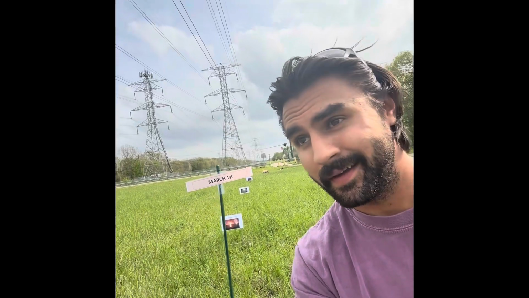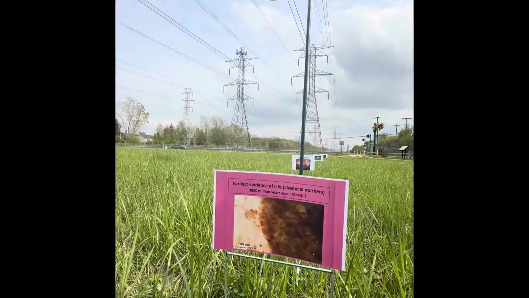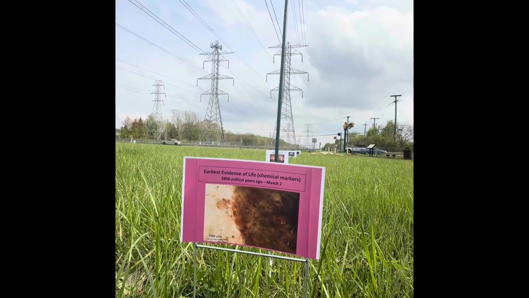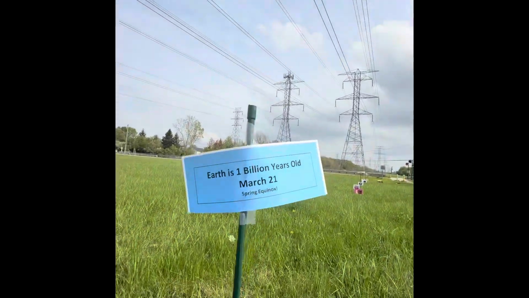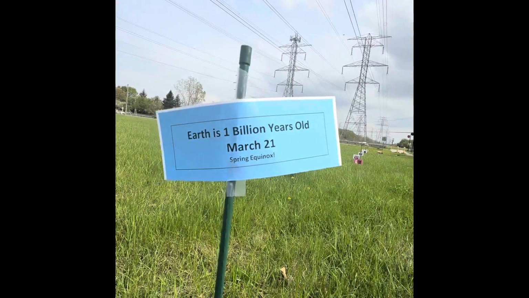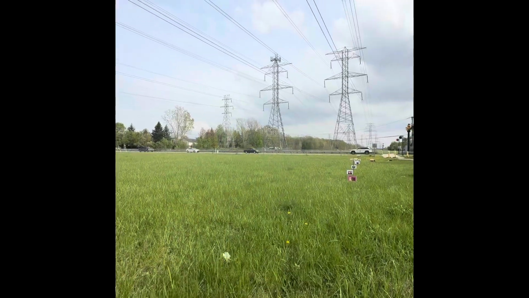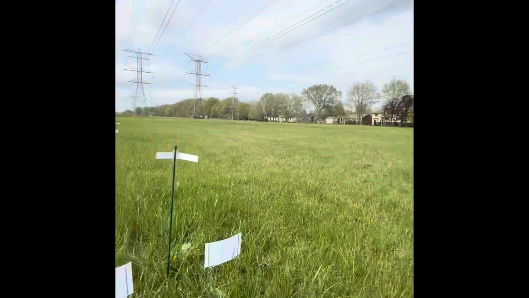All right, so here we are at March 1st, all right? And just one step forward, March 2nd, earliest evidence of life through chemical markers at 3.8 billion years ago, all right? Now, if we keep going forward, pretty soon we hit a major milestone in Earth's timeline, all right? Right up here, March 21st, so here we are about 2/3 through the month of March, and we're at Earth's billion-year birthday, the spring equinox. That's all we've covered so far. Still got quite a ways to go, so let's keep going.